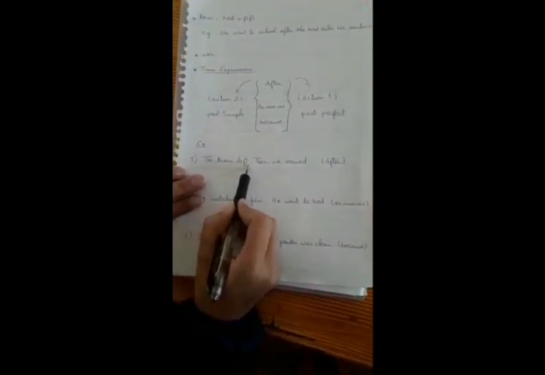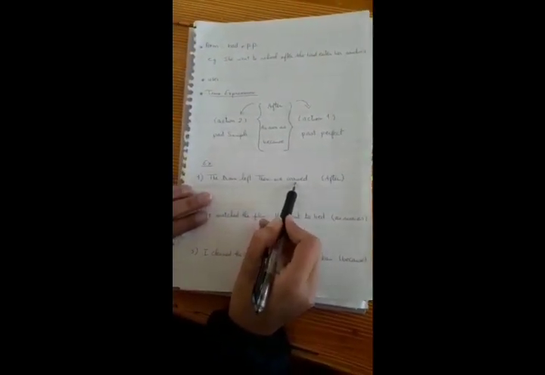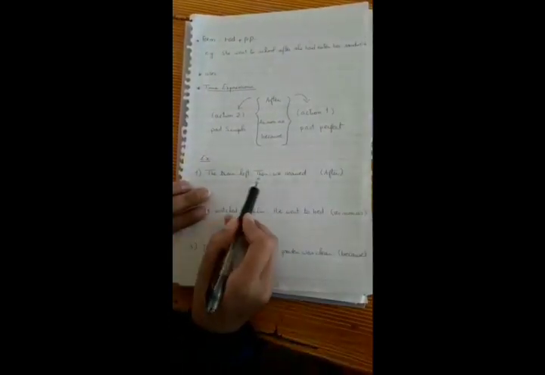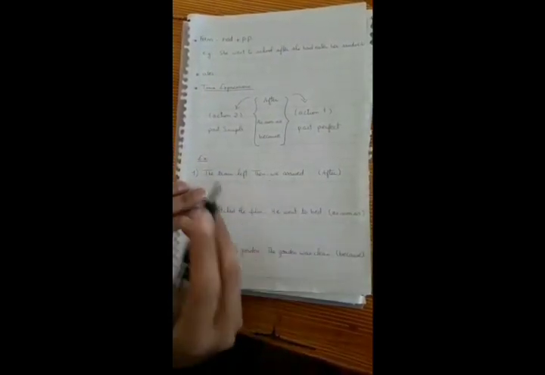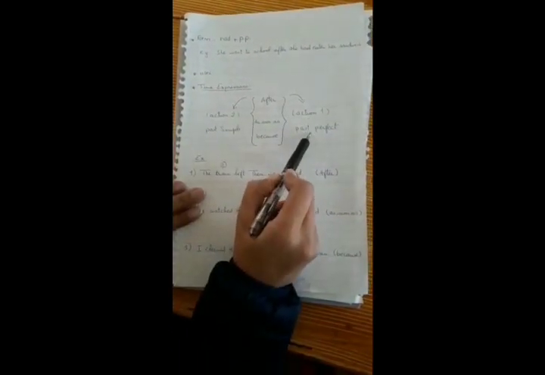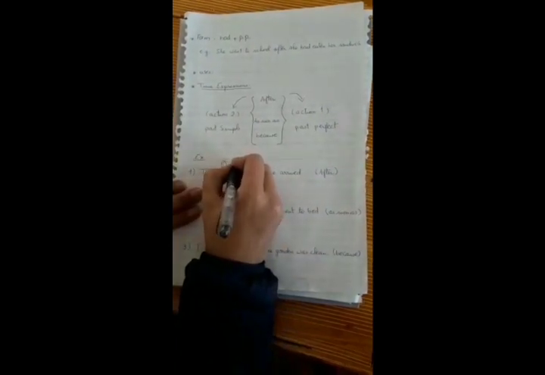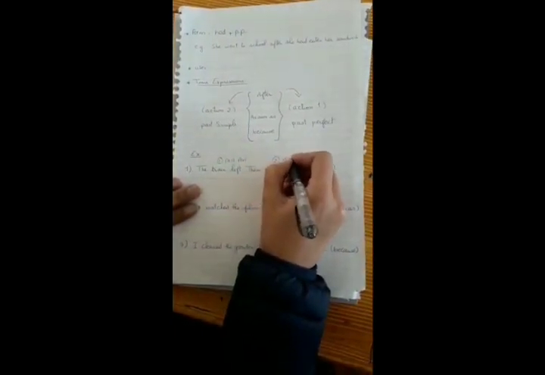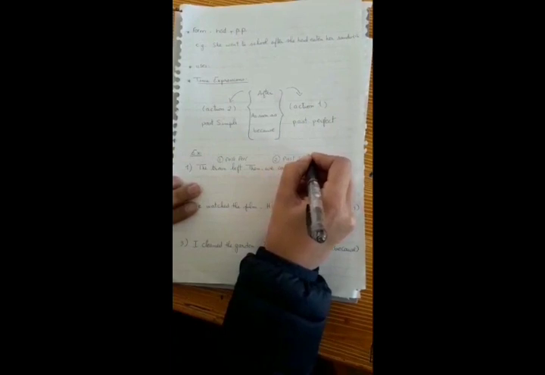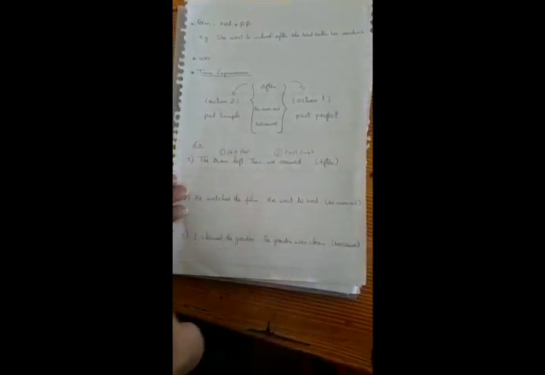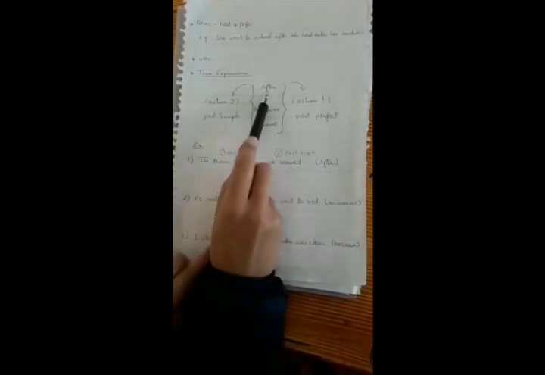The train left. Then we arrived. We want to put after. So where is action 1 and action 2? Action 1 is the train left. And we said that action 1 will be in the past perfect. Action 2, this is action 2, will be in the past simple. Okay? Let's now try to answer this. I want to use after.